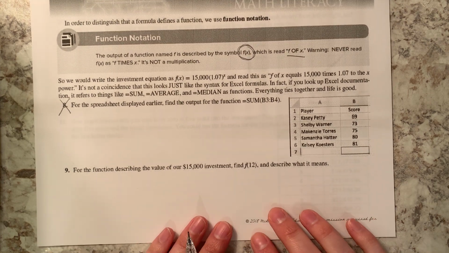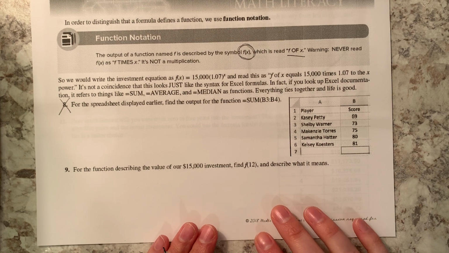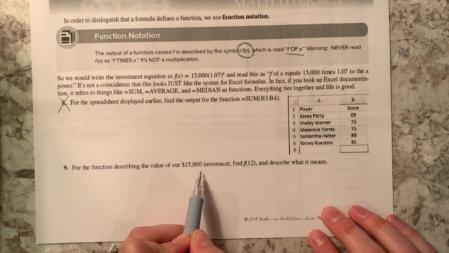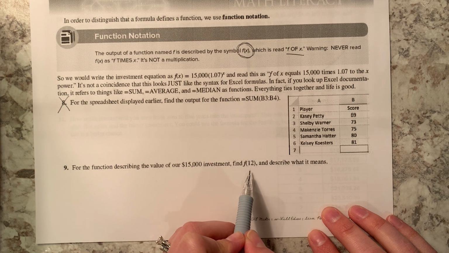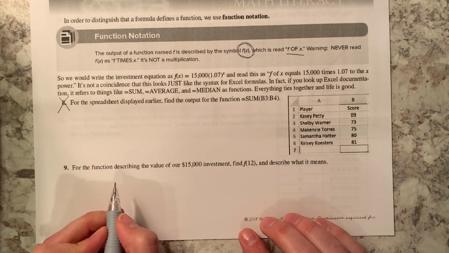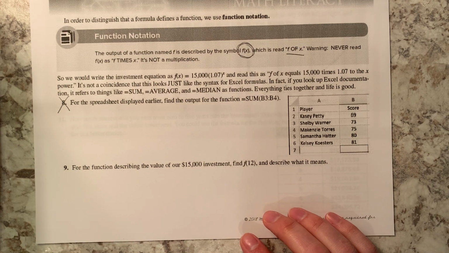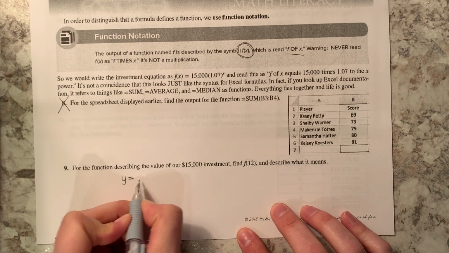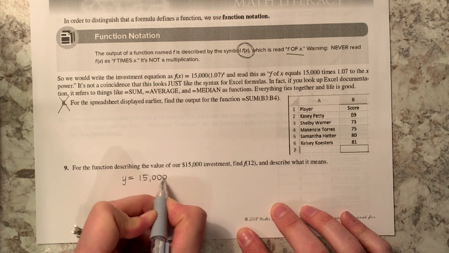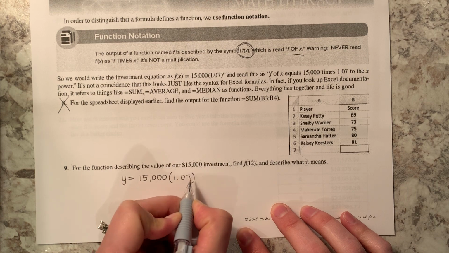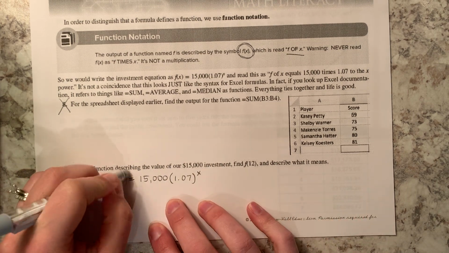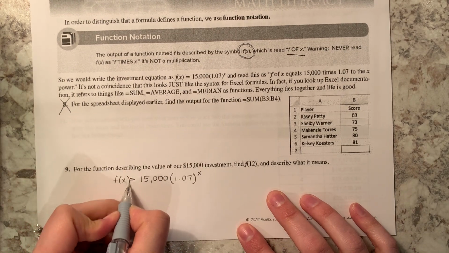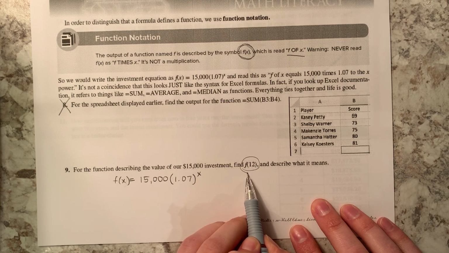So I'm skipping number 8 because that has to do with Excel stuff. Again, I don't feel like it's necessary to go over. It says, for the function describing the value of our $15,000 investment, find f of 12. So I'm pulling up the equation. I think it was from number 7. Let me double check. No, it was from number 6. So my equation from number 6 was this, to the x power. But what they want me to use instead of y is f of x, okay? And then they want me to figure out what is f of 12.